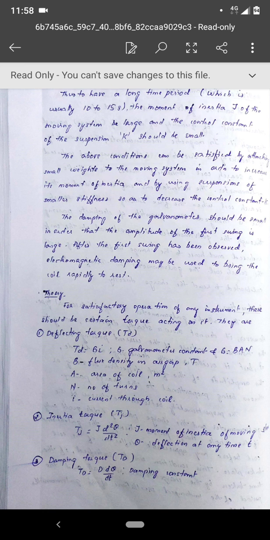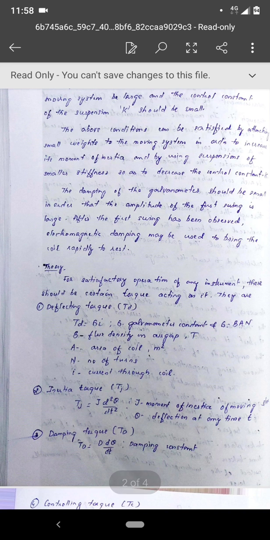And one more thing: the damped oscillations are happening because of one more factor, that is the oscillatory, or fluctuating, nature of the current as well.